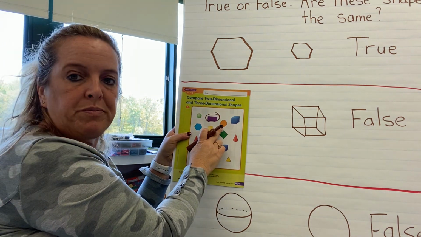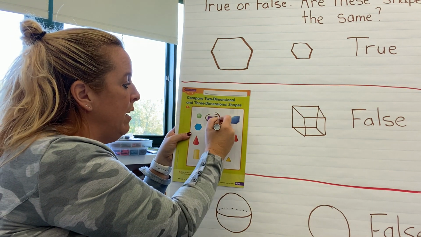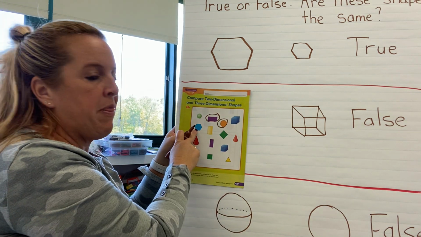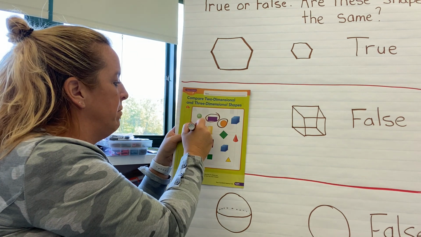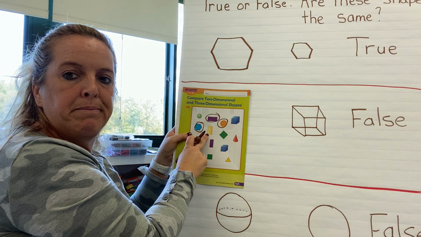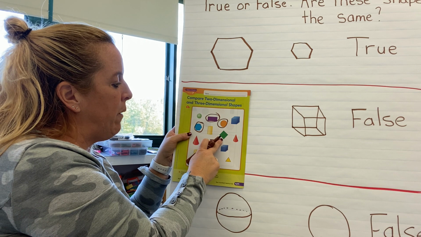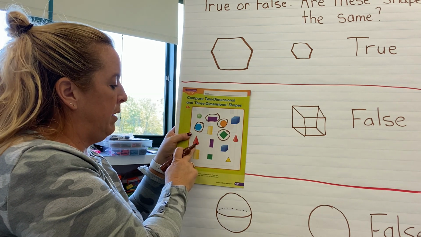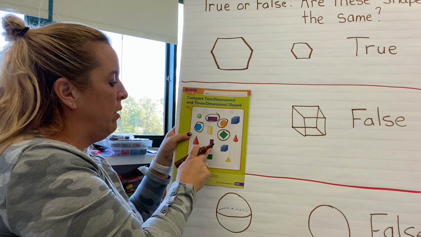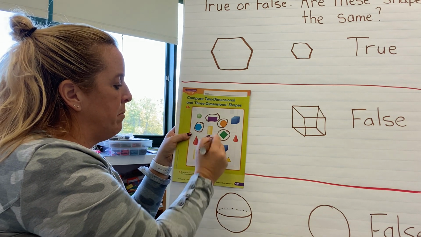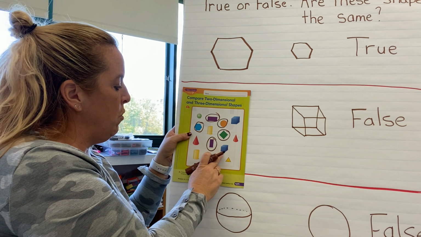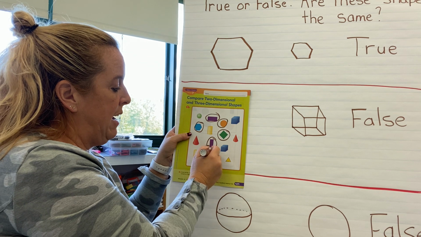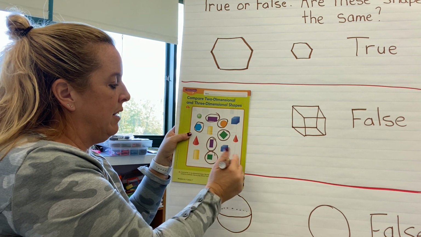How about this one? Yep, 2D. This one. No, that's 3D. How about that one? Yep. How about that one? Nope. How about that one? Yep. How about that one? Nope. How about that one? Nope. How about that one? Yep. How about that one? Nope. How about that one? Nope. How about that one? Yes. How about that one? Yes.